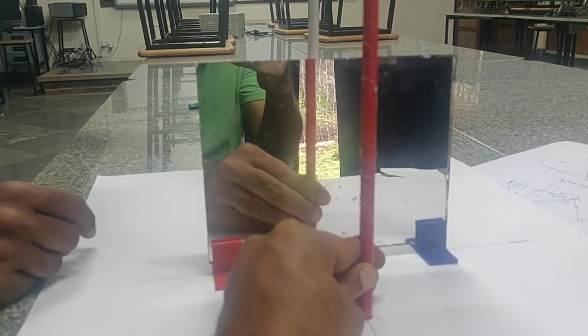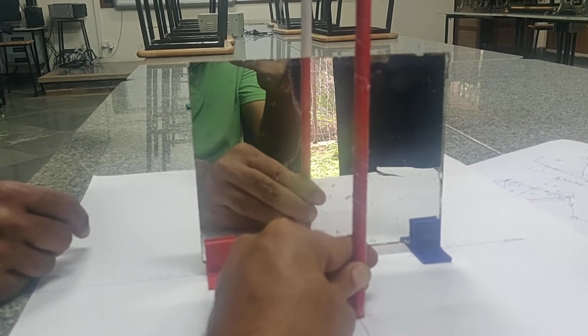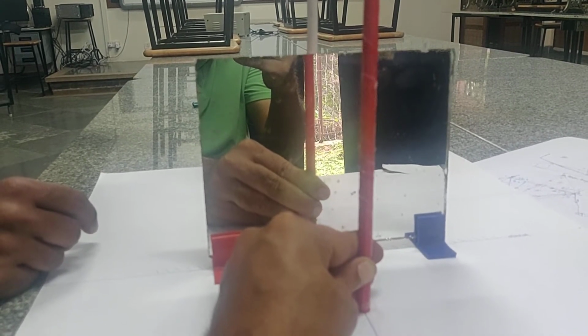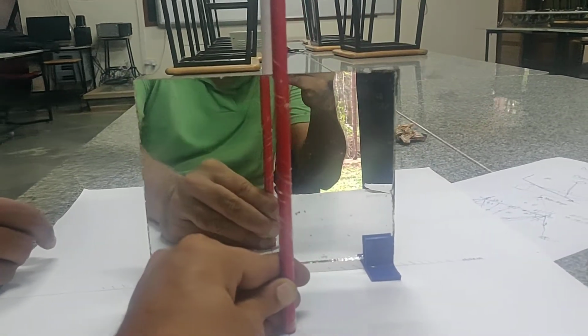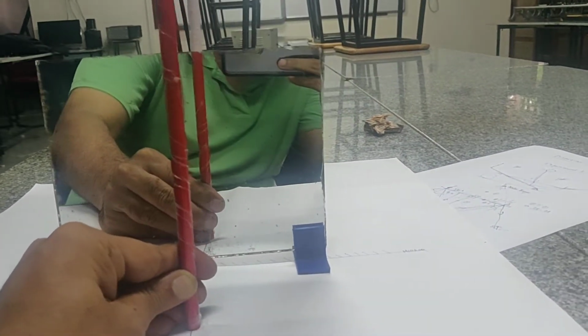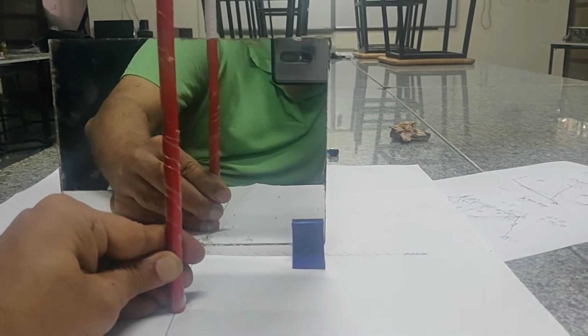And usually you would think that there would be many positions for that, but there would be a unique position in which the image and the object would align from all angles. And that's what we mean by removing parallax.